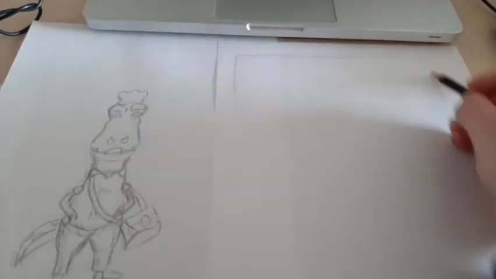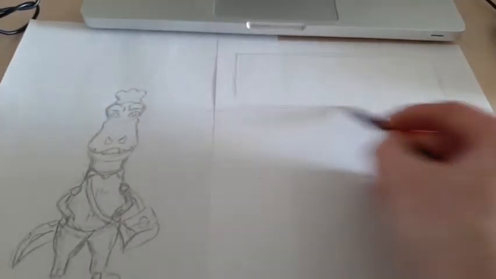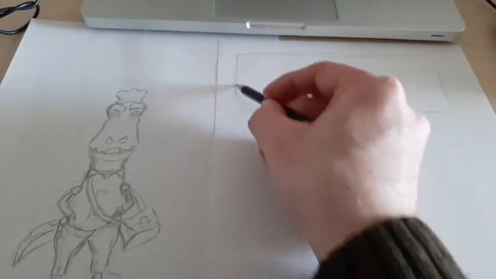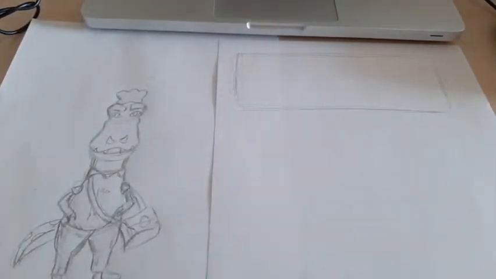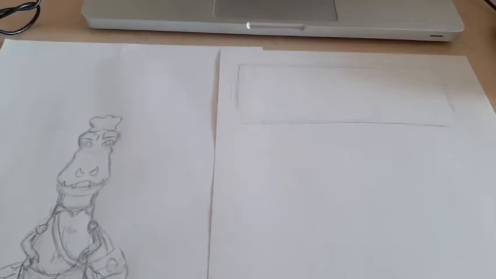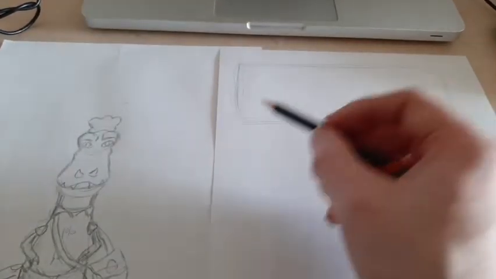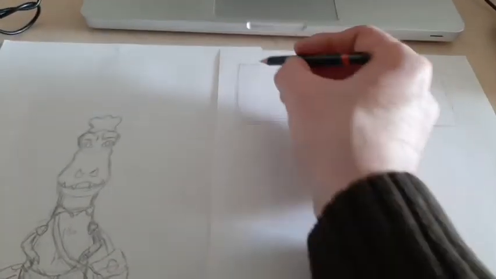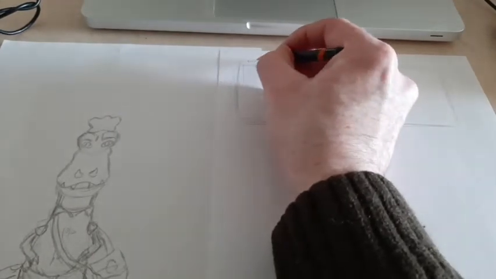Or a rectangle panel, I should say. And it's important when you're drawing comics to kind of know where your character is. So this here would be called an establishing shot.